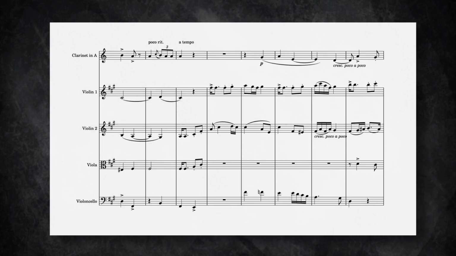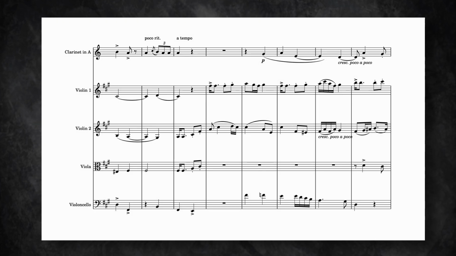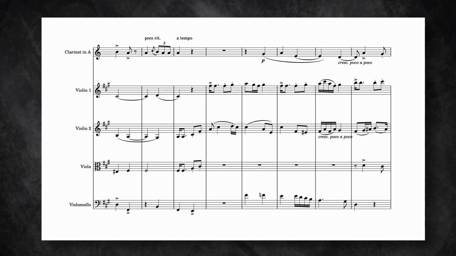That semiquaver, followed by a dotted quaver rhythm, is called a Lombardic rhythm or Scotch snap, and it's used lots of times throughout this Clarinet Quintet. Take a look at this section of music. How many Scotch snap rhythms can you see?